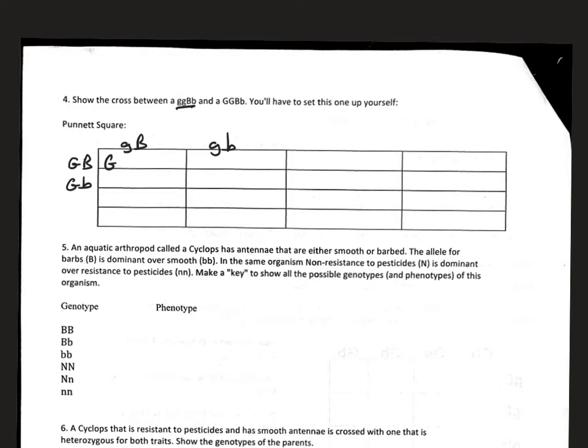Of course, because these are both big G and big B, all the gametes, sperm or eggs, whatever this is, that use this genotype are going to be dominant in their phenotype. So you have this going on, and this.